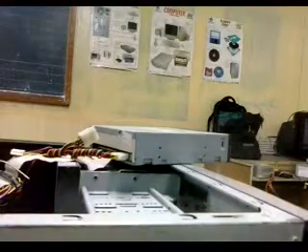Connect to the power connector. So let's try to power up.